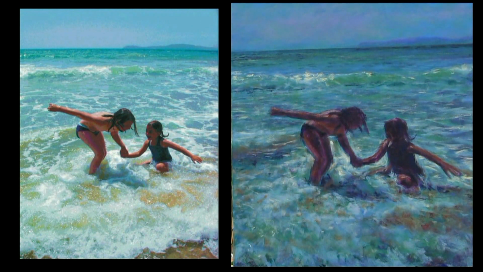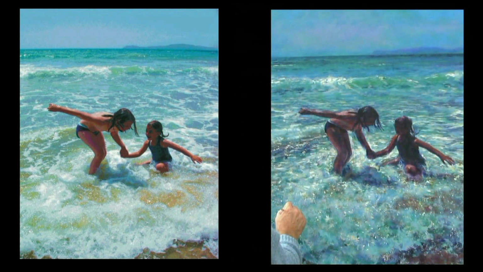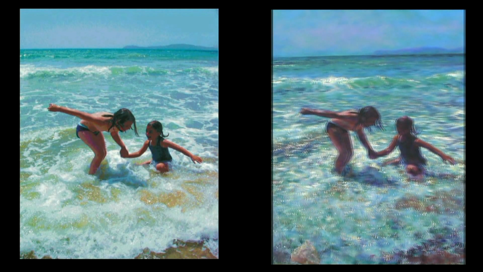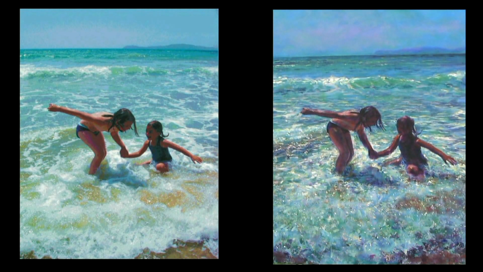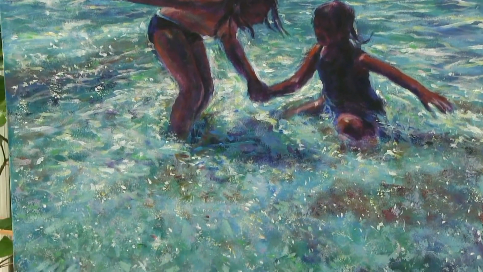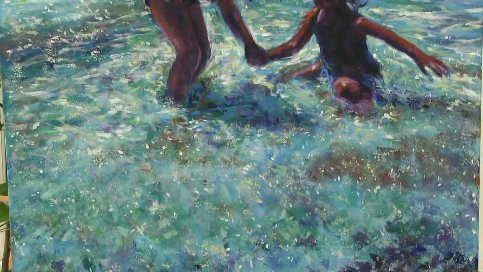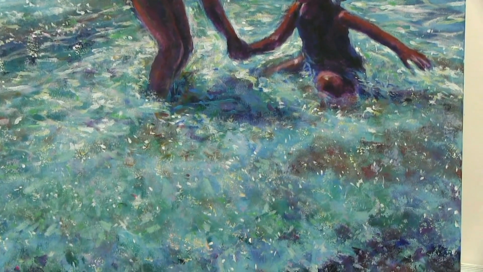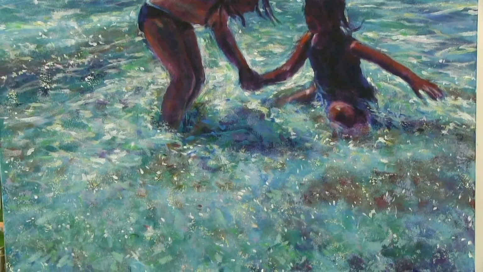Now, I think it is about time to start getting in with the brush because I need to really work into a bit more of the shapes. I'm not doing photorealism, even though I'm doing all this detail, I'm just doing an impression still. Can you feel the wind and the surf? I hope so.